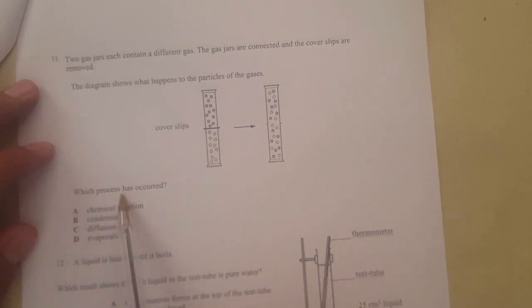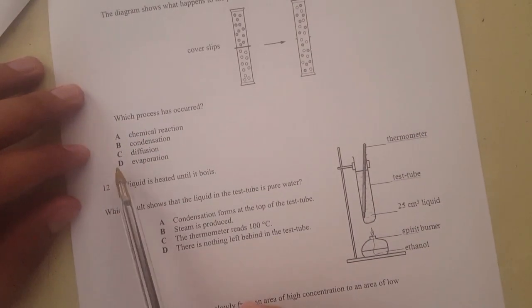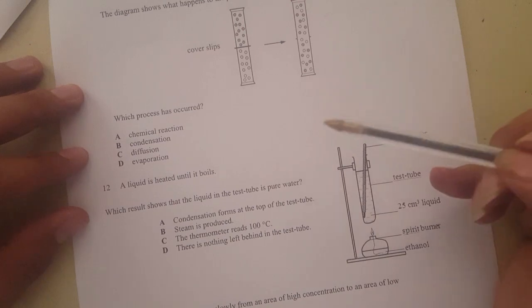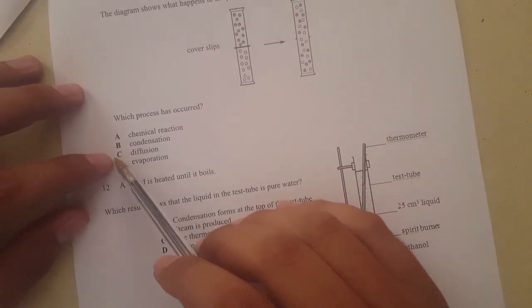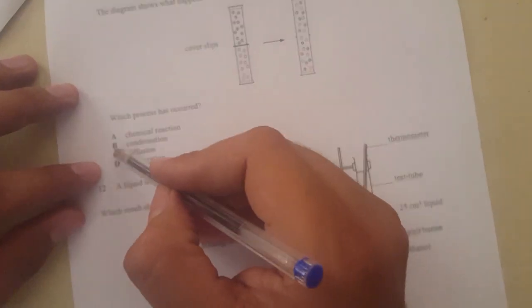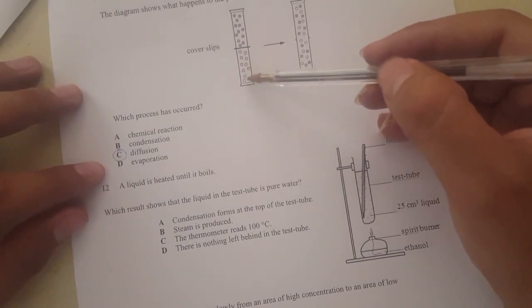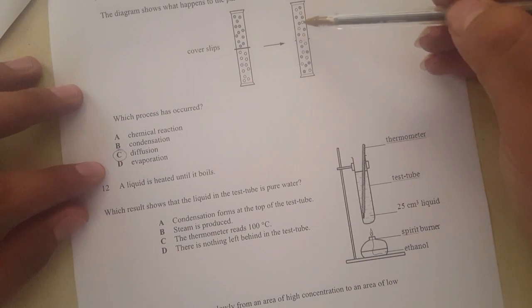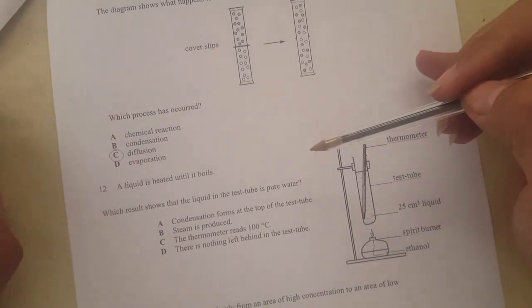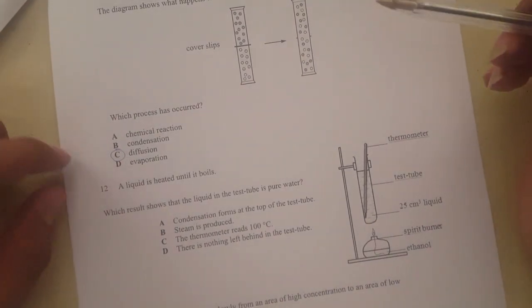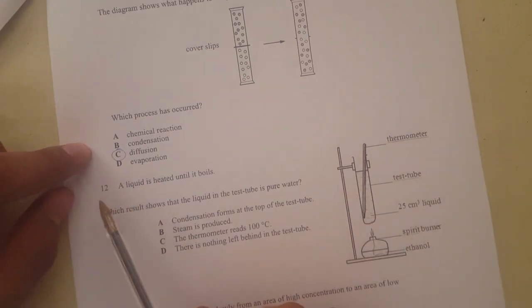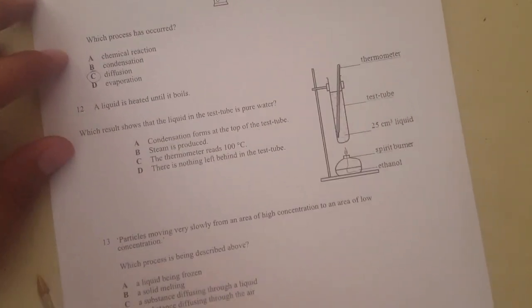So which process has occurred? Is it a chemical reaction? Is it condensation? Is it diffusion or evaporation? So the right answer here is diffusion, because the particles of the gas in the first jar are diffused into the second one and vice versa. Okay, that's it.